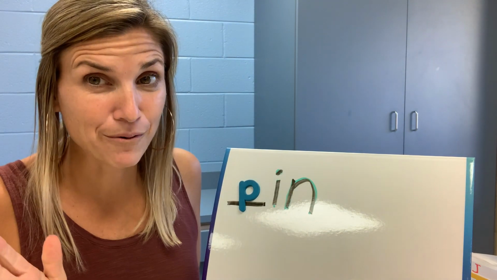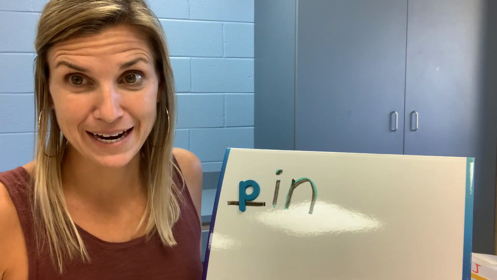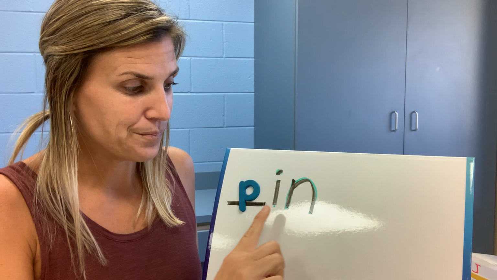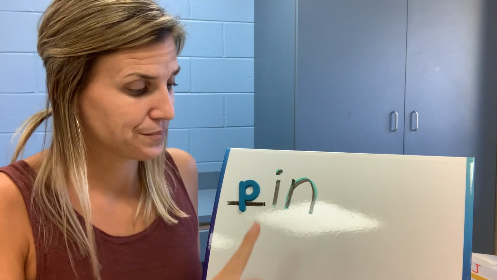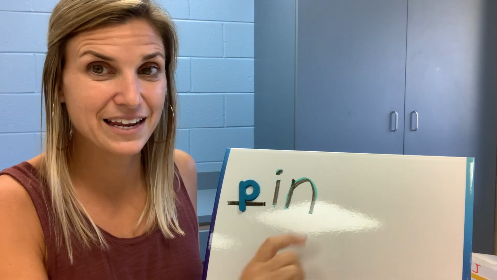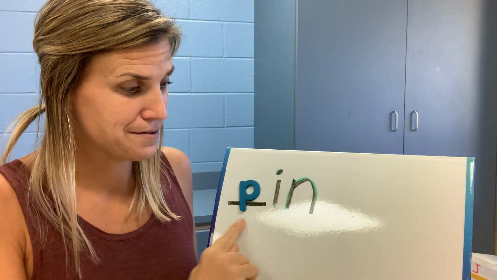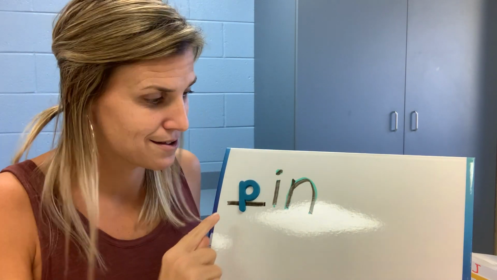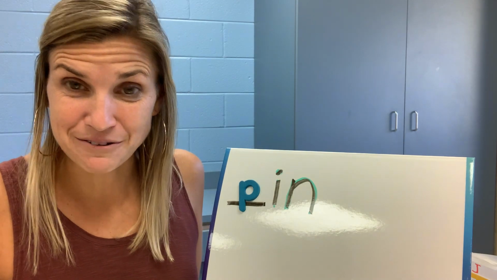Okay, now we're going to go and we're going to blend our word. Are you ready? Let's check it. P, in, pin. Now let's read our word fast. Are you ready? What was the word? Pin. How did you do?